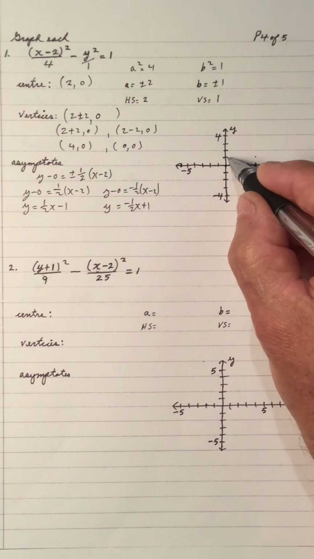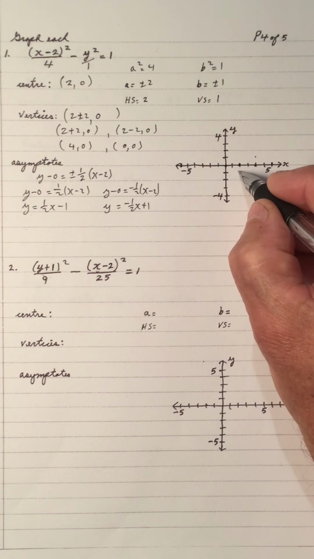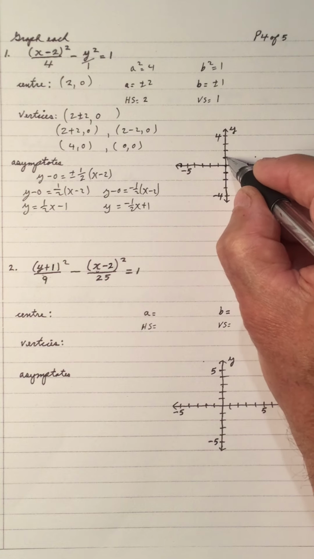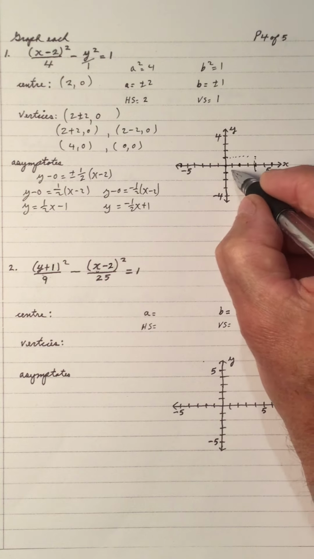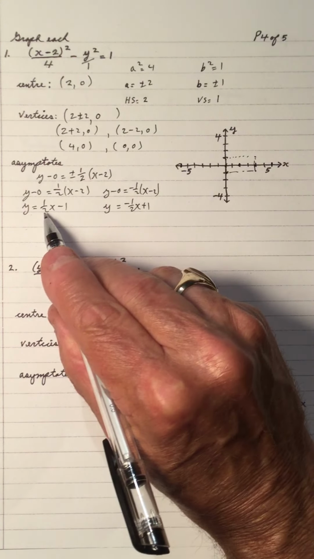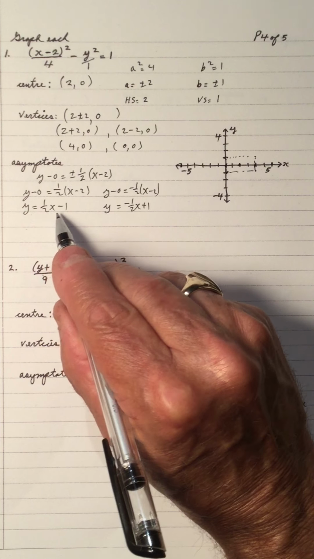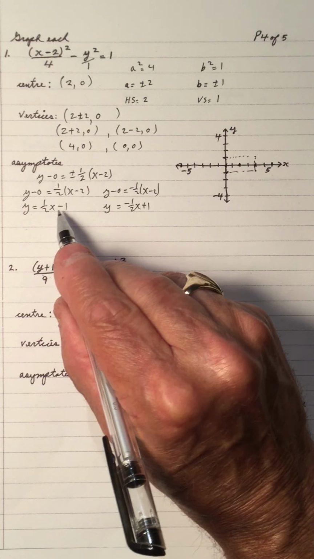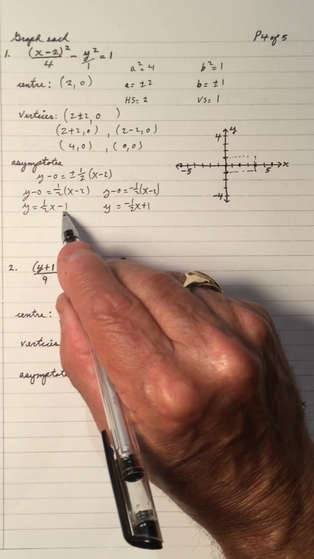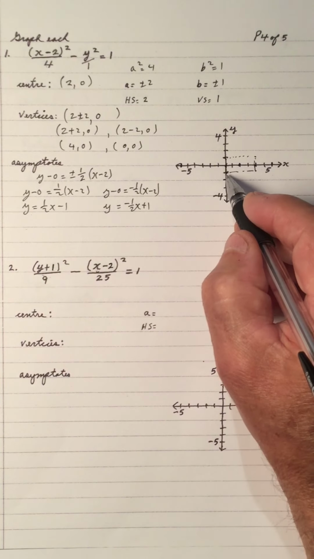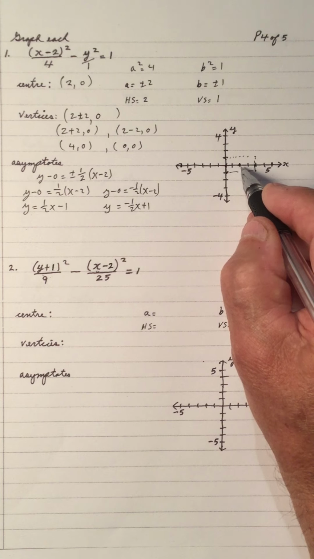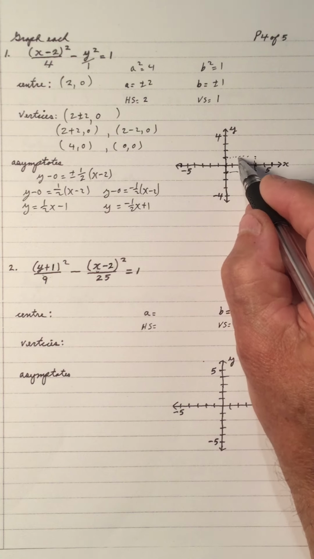We will rise 1 and go left 2. We will go down 1, right 2, down 1, left 2. So this is the rectangular box, and the asymptotes will go to the corners of that box. So one asymptote, if we want, we can go from here. X is negative, y equals half x minus 1. The y-intercept is negative 1. We'll go up 1, right 2.